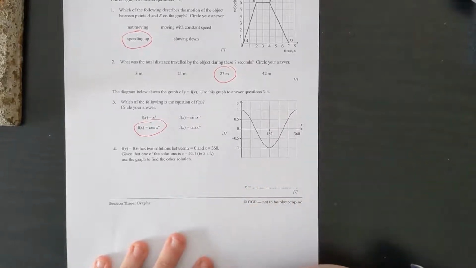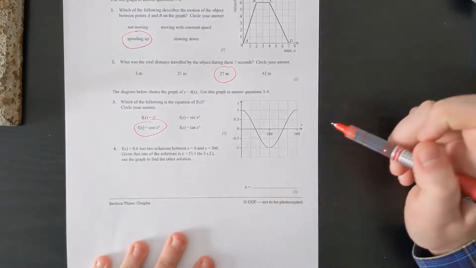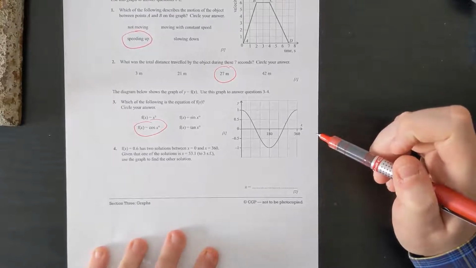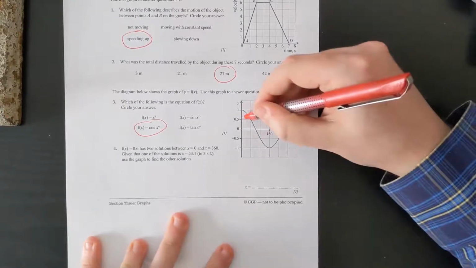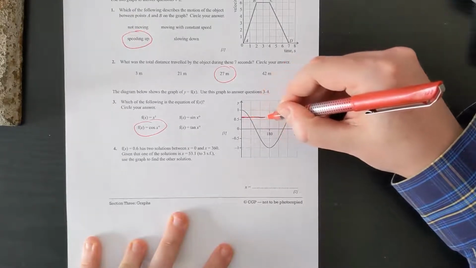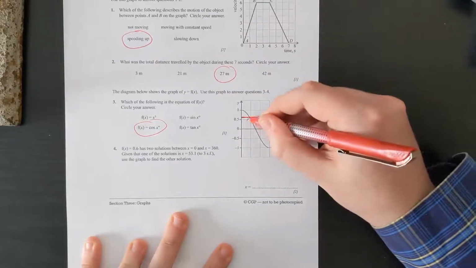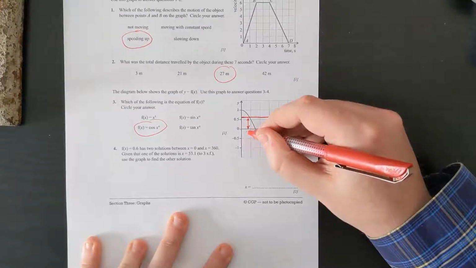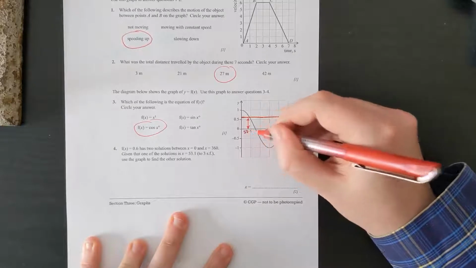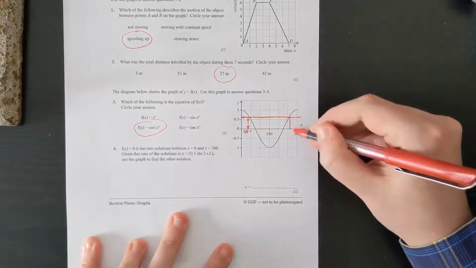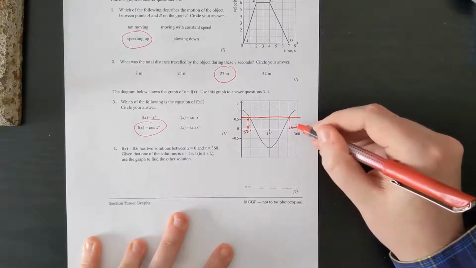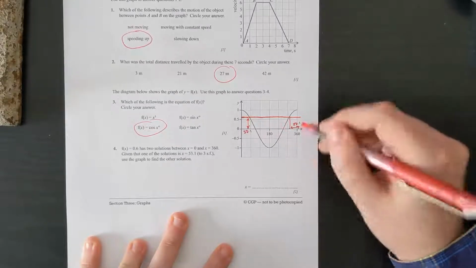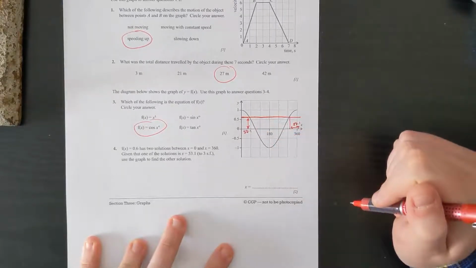Question 4, f of x equals 0.6 has 2 solutions within that domain. Given that one is 53.1, find the other solution. If I draw that on there, that's f of x equals 0.6. I know this value here is going to be 53.1 on the x-axis. And therefore this value here will be 360 subtract 53.1, because it's a symmetrical graph.